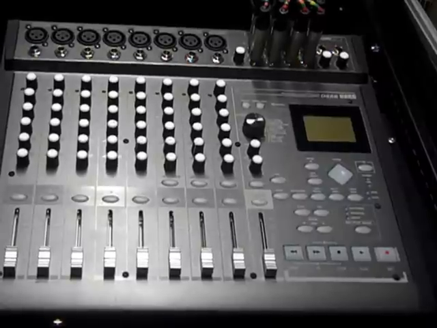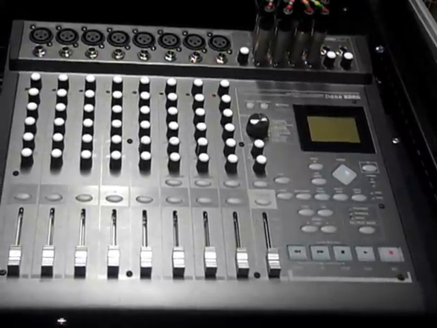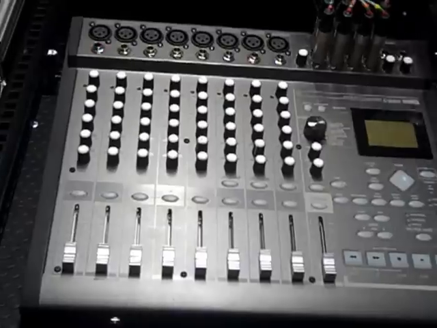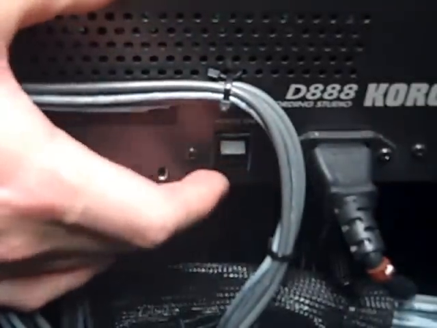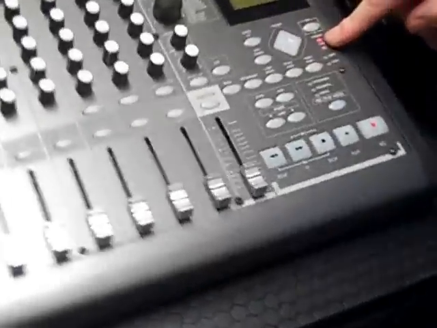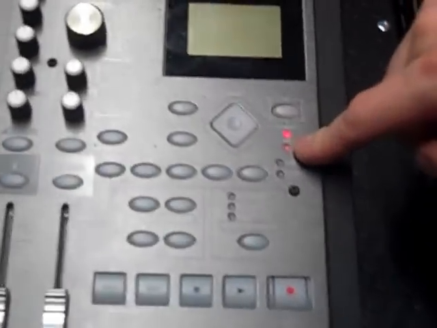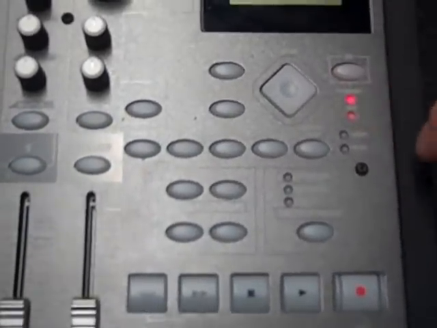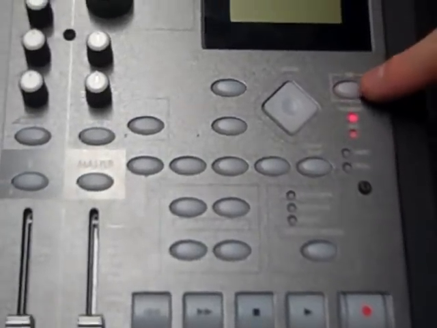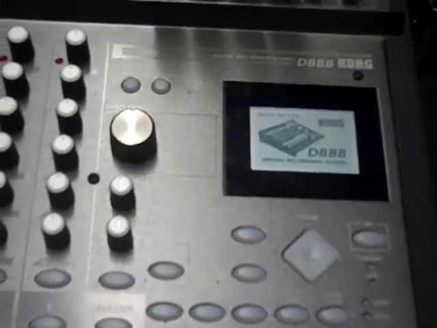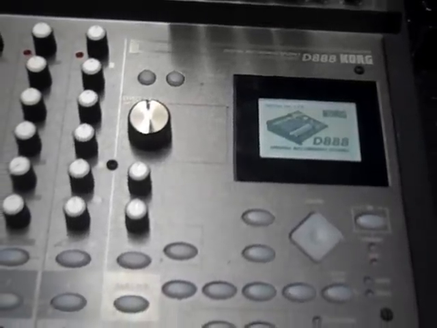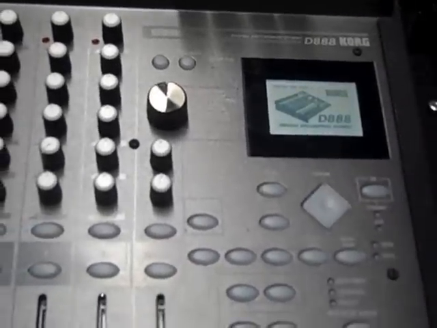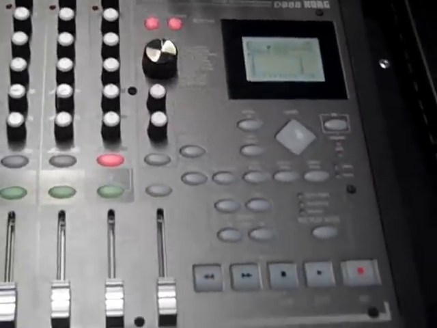So the first thing we need to do is to switch the mixer on. We're going to do that by going around the back of the mixer, pressing the on switch, which is just at the back here next to the power cable, to the right of the IEC power cable. And then a red light will appear that says standby or HDD, and that means that it's ready to go. And you just click the on button above that. The LCD screen will show you that it's loading up, and you will hear the sound of the hard drive within the unit trying to work.